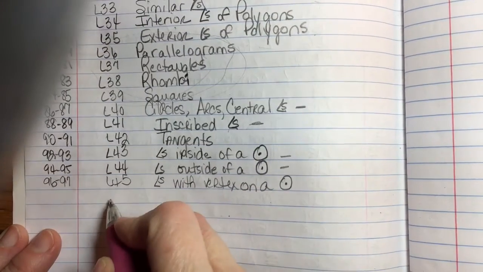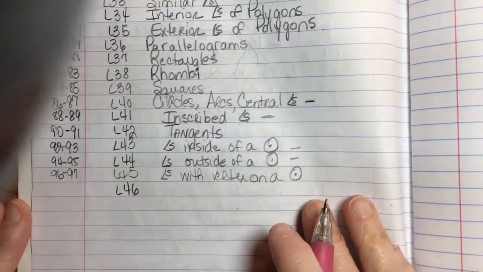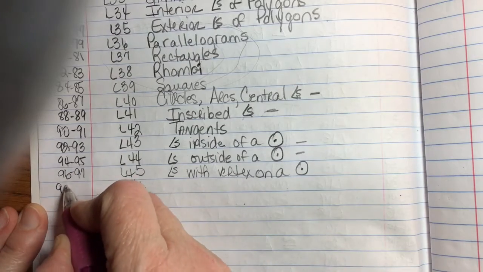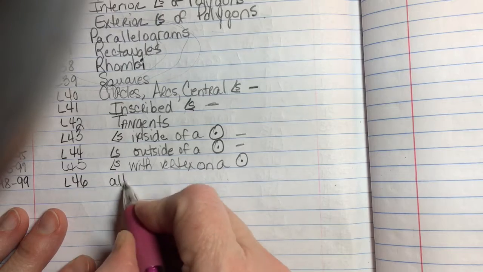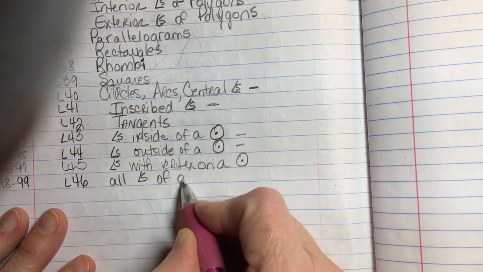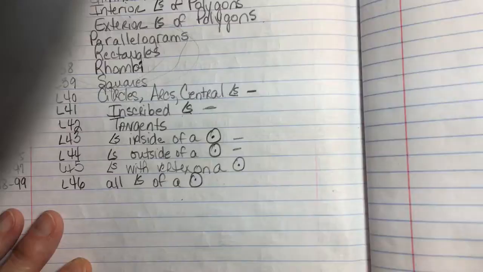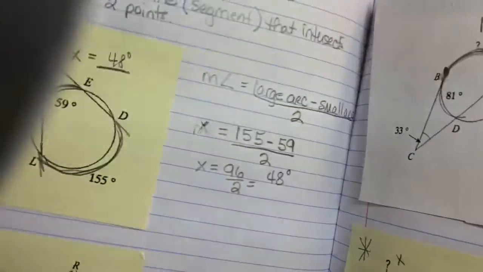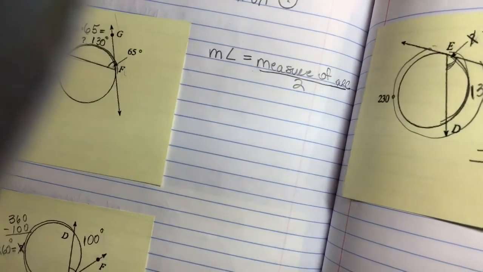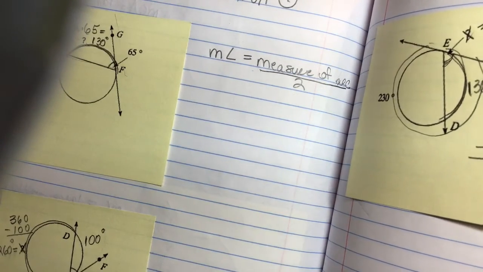Okay, this is lesson 46, and it's pages 98 and 99, and it is all angles of a circle. Just a good review of all the different kinds that we had through these sections. There will be Post-its when we get back to school, but I don't have them with me, so I'm just going to be drawing my pictures. So we'll do the different types, and I'll get the lessons as we're doing them.